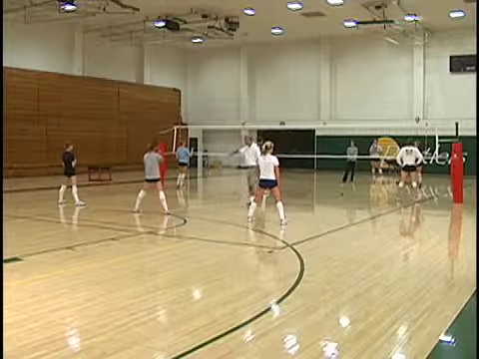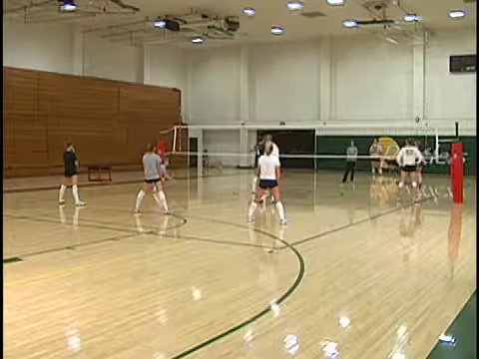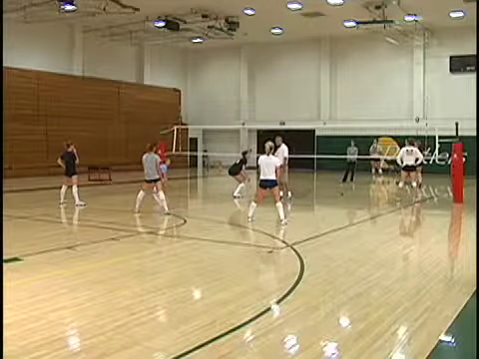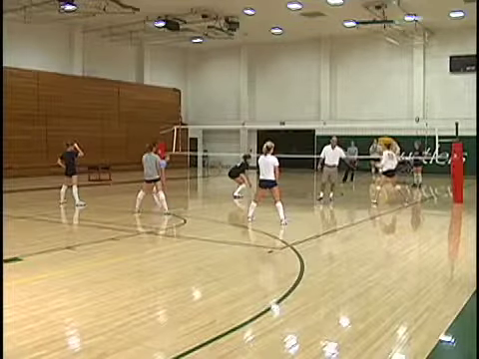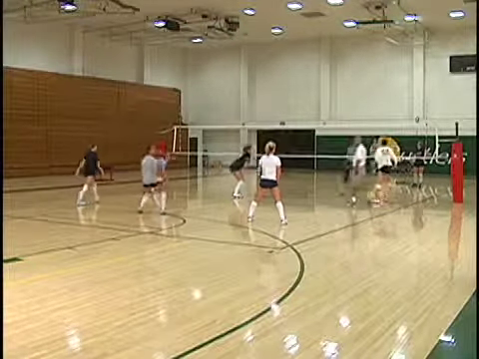Our left front is going to get off the net a couple steps, down low. Our middle front is going to take 1 step back, and get down. Our right front will take 1 step off, but she has to be ready to set the ball. So it'll look like this.